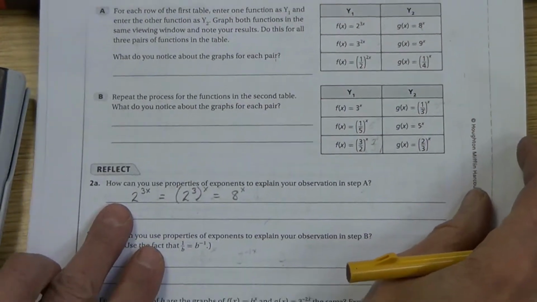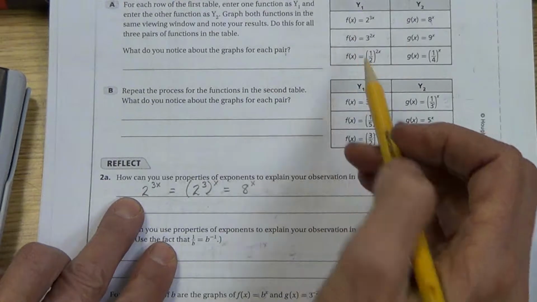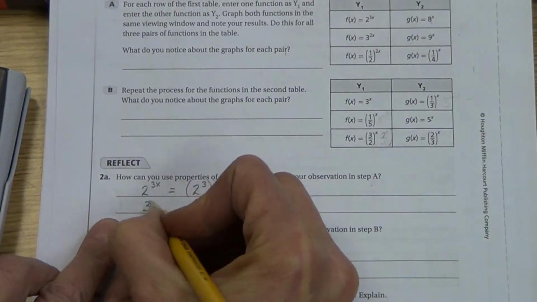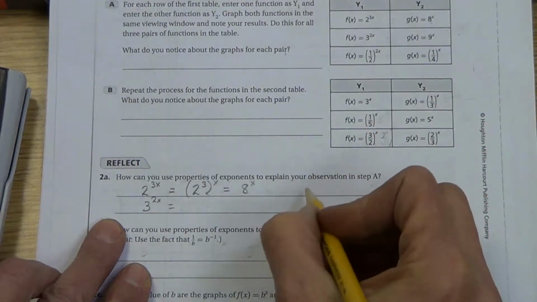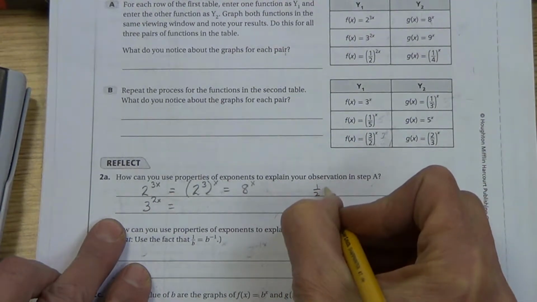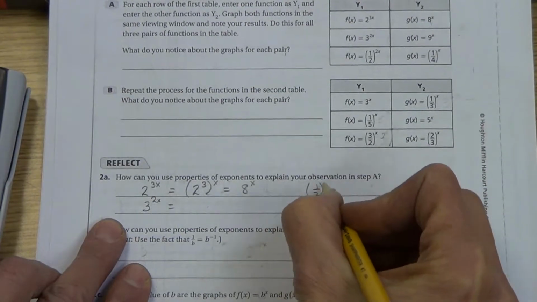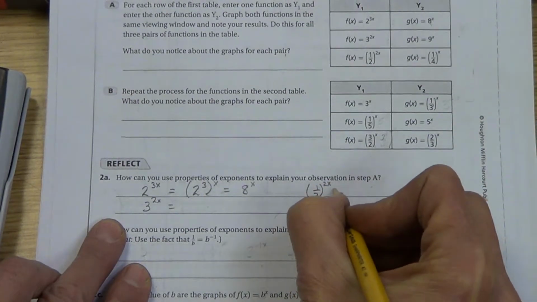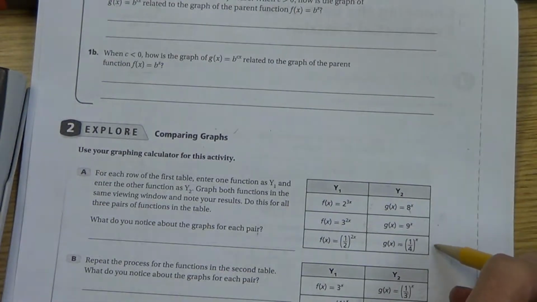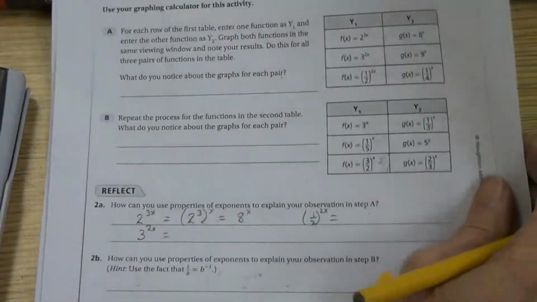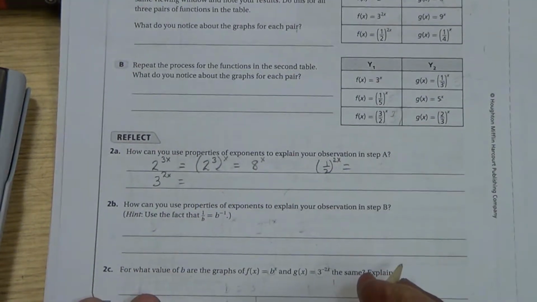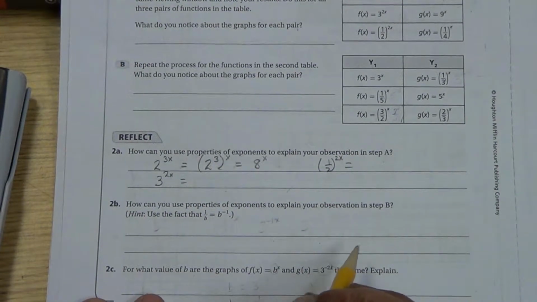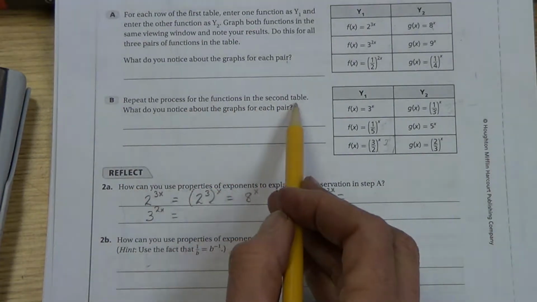Okay? So now you need to go ahead and do this for the next two. 3 to the 2x, you need to prove how it's equal to 9 to the x, and 1/2 to the 2x, you need to prove how it's equal to 1/4 to the x. If you can't do that, that's a great question to ask in class, but follow this pattern. Okay? Next one. Repeat the process for the functions in the second table.